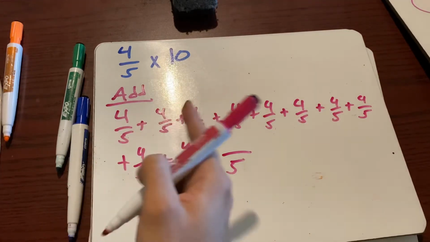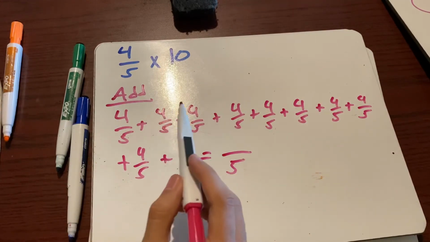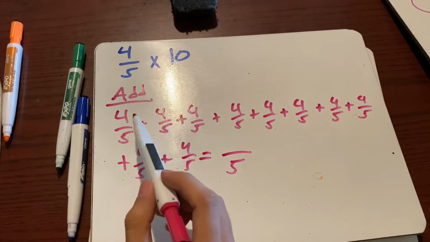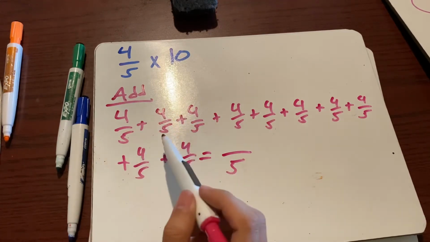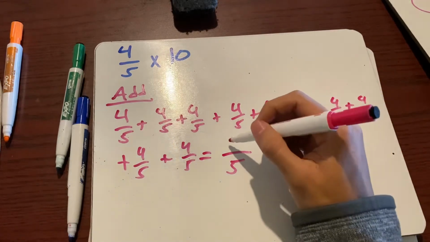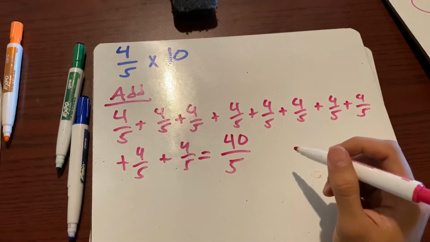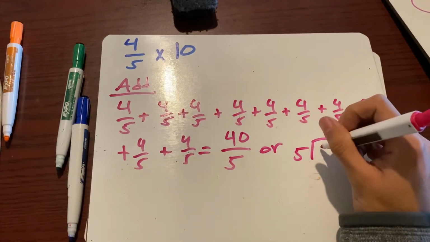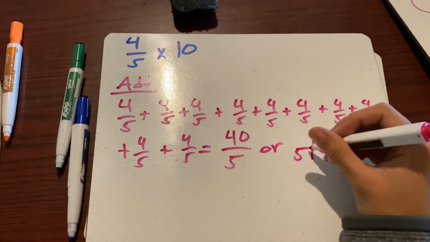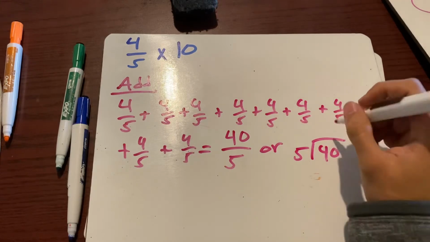And if we add up all the 4s, 4 plus 4, 8, plus 4, 12, and so on, if we add all this up, we're going to get 40. But again, we can rewrite this as 40 over 5. 5 goes into 40 how many times? 8.